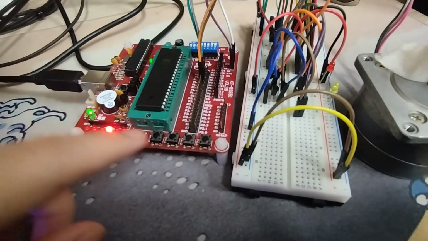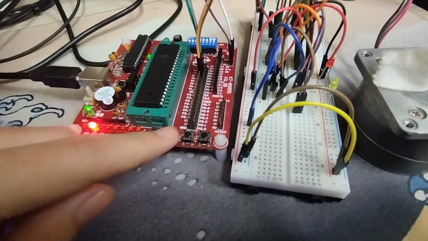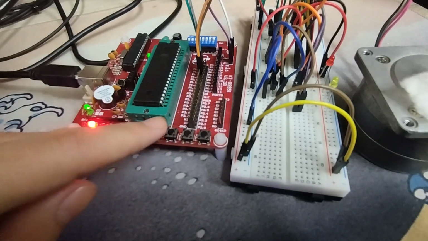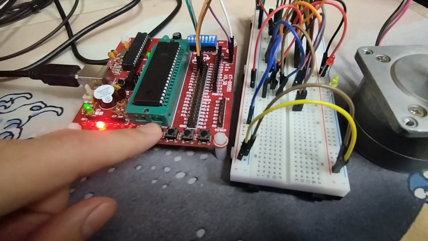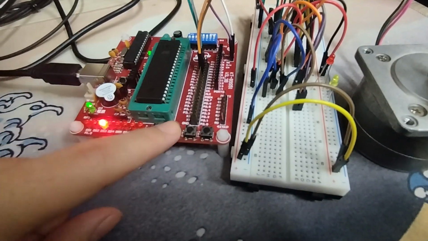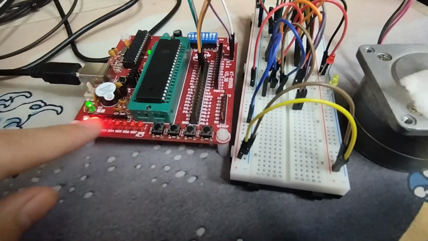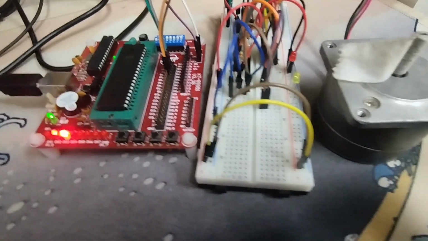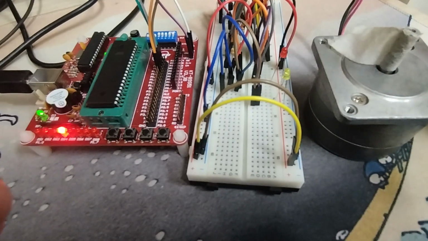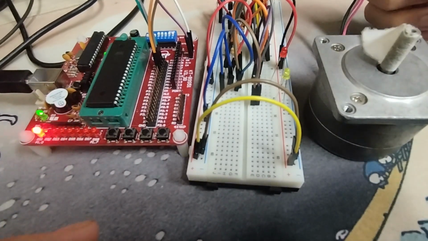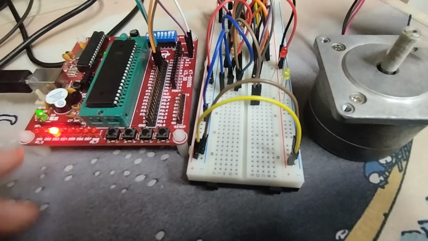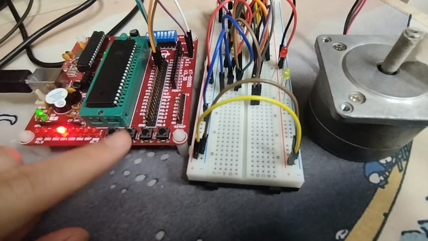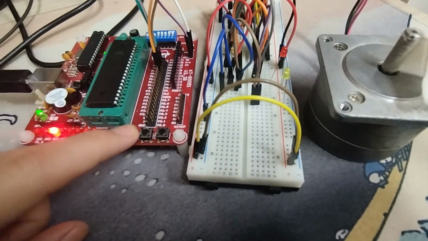And then for the second button, we have the reverse function. So when we pause the button and when we press the second button, it will go reverse. As we can see right here, the motor will also reverse and the LED light will also become reversed. When we press the second button again, it will also pause.